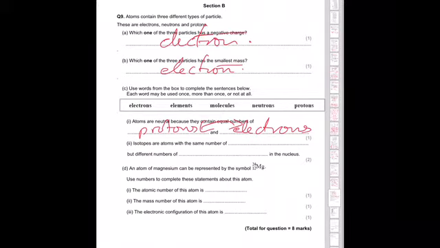Isotopes of an atom have the same number. Now we're talking about subatomic particles. They have the same number of protons, but different numbers of neutrons. It has to be about the subatomic particles. This is stuff we would have done in the lower fifth, and we would have revised it again.